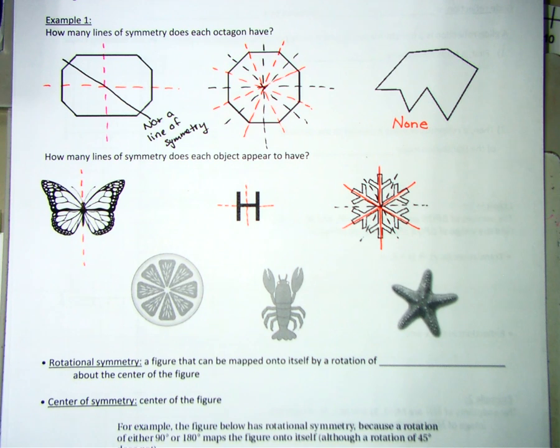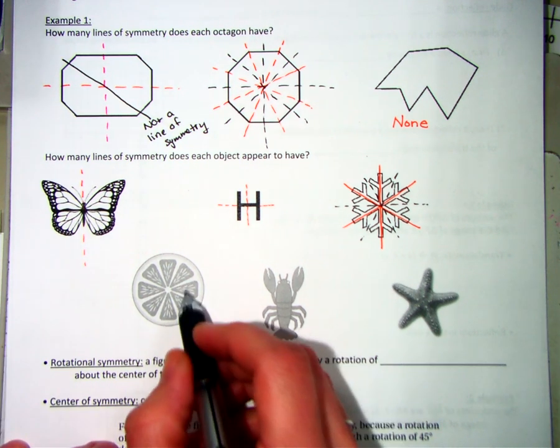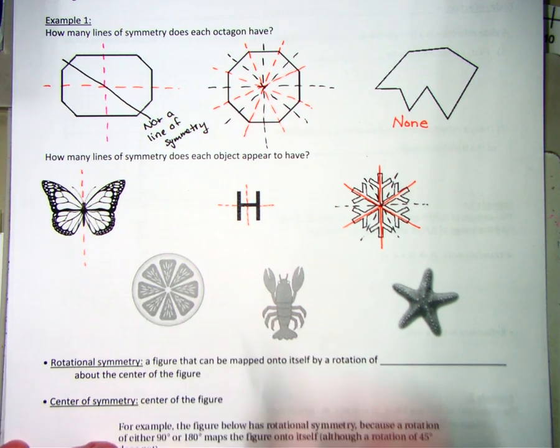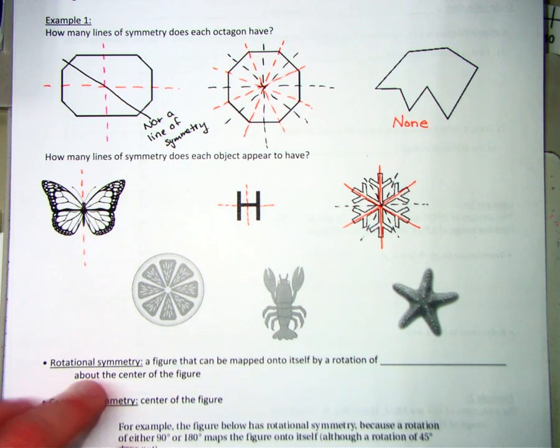The same thing for this, I'm going to guess orange, or maybe a grapefruit or something, like this part right here. There's 1, 2, 3, 4, 5, 6, 7, 8 slices. So what we can do is we can go through the slices, or we can go in between the slices.